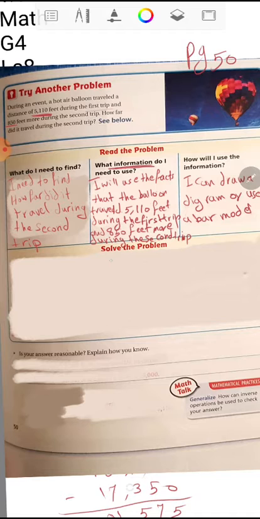Here the distance in the first travel was 5,110, and I want to know the distance for the second travel.